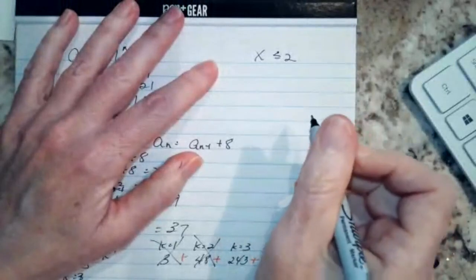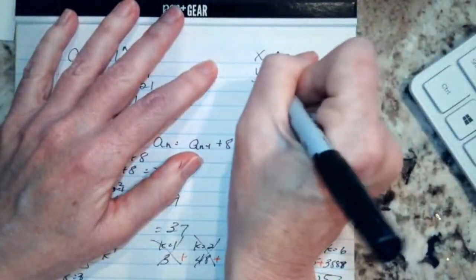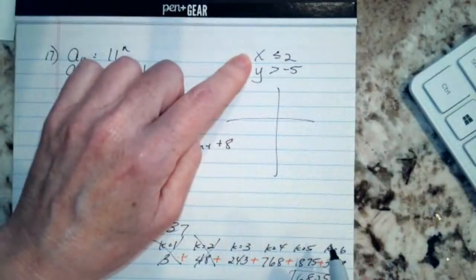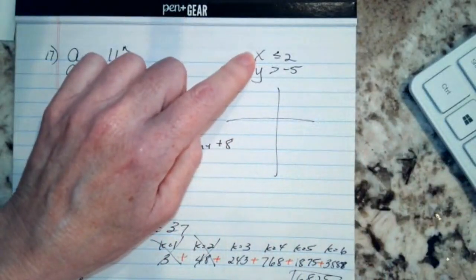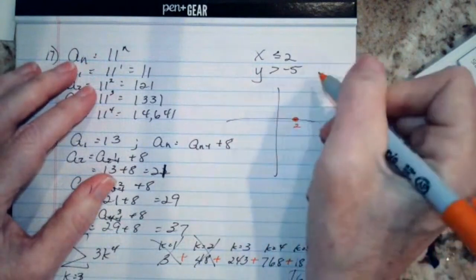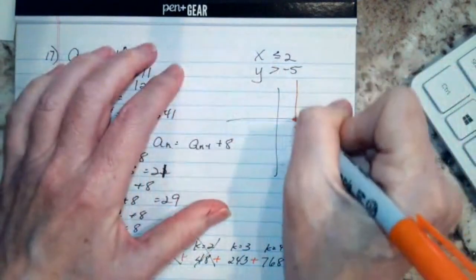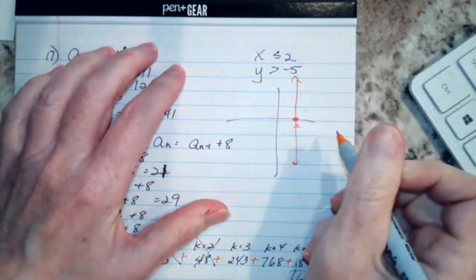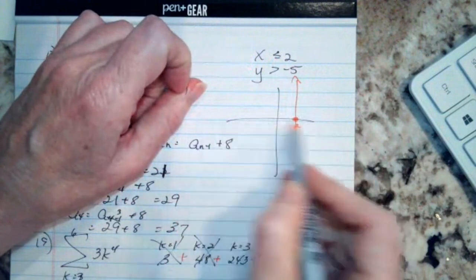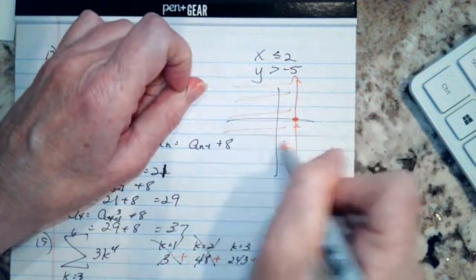And then this final one, graphing x is less than or equal to 2, and y is greater than -5. Okay, I'll give you one like this. So you got to find on the x-axis, find the 2, there's 2. This will be a solid line, and we're going to graph everything where x is small. X-axis is the number line. You know where the small numbers are.